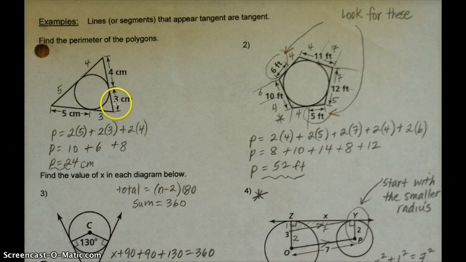And then again it says here this is 3, so then this must be 3. We know that this is 3, and we know that this is 4, and we know that this is 5 because of the two tangent theorem. So now if we need to find the perimeter, there are a variety of ways you can do this. You can just add up each of the sides. Here we did 2 times 5 because we have 2 5s here, 2 times 3, and then 2 times 4, and we get 24. You should get the same thing if you were to add up 8, 7, and 9.